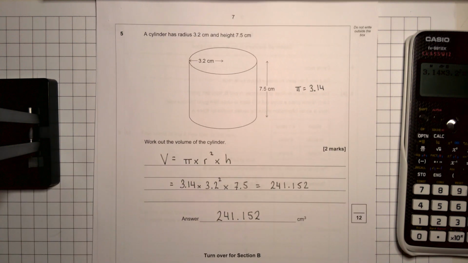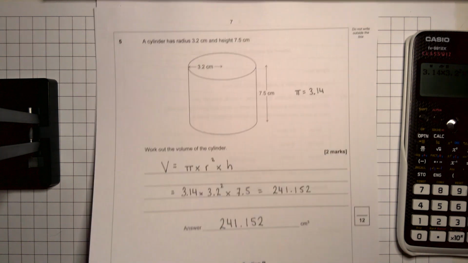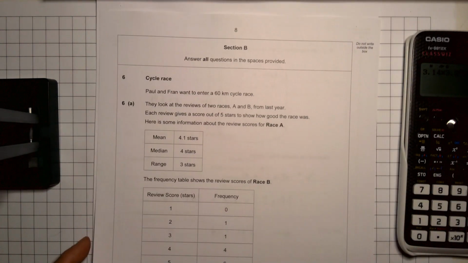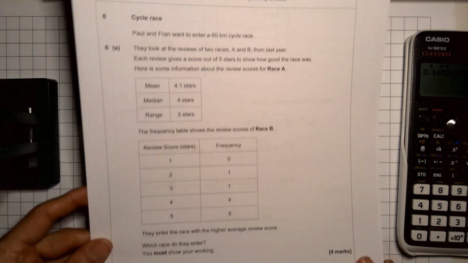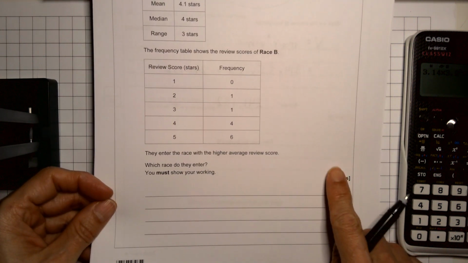Now let's have a look at section B. Now section B are those longer questions. And as you can see, indeed, this is a much longer question. It takes a whole page, and down here we have 4 marks.